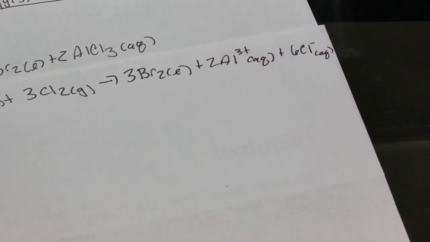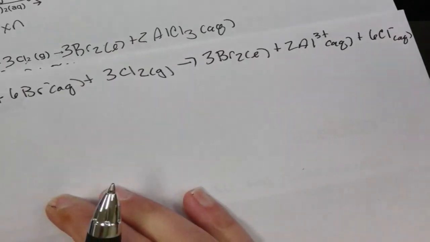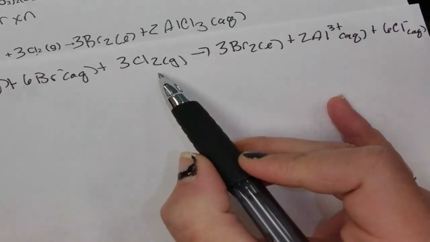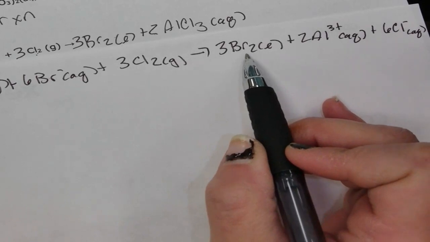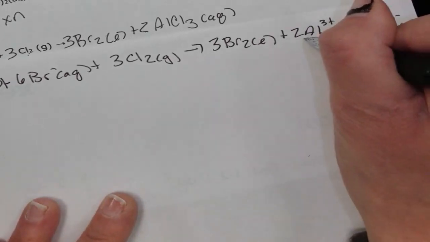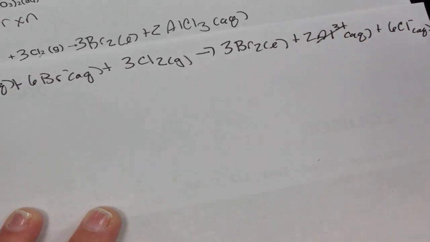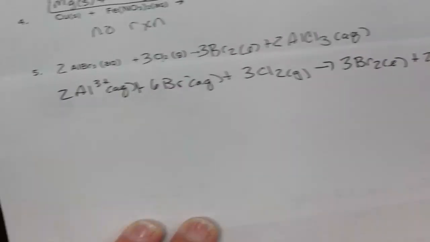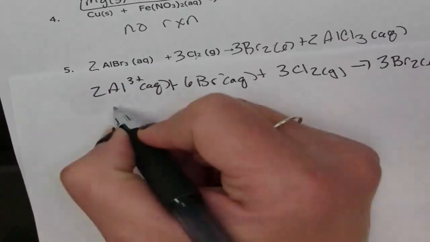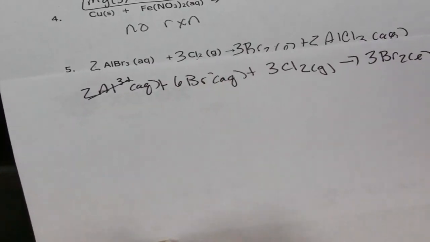So what do I have as my equation? I have gaseous chlorine and liquid bromine. Aluminum is not part of the formation of the gaseous chlorine or the liquid bromine, so I'm going to mark that out.